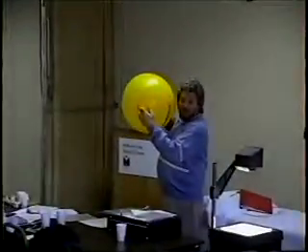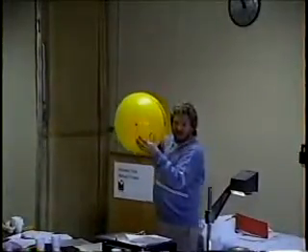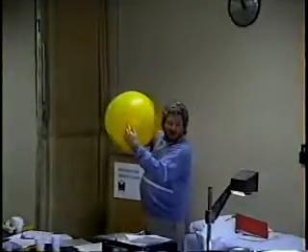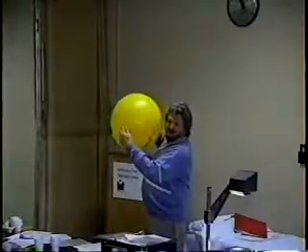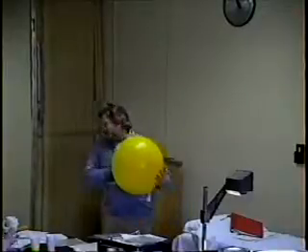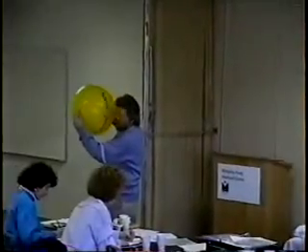If we get a movement and this does not move, and the movement is occurring around this point, we call that a spin. And the line going through that point is called the joint's mechanical axis.